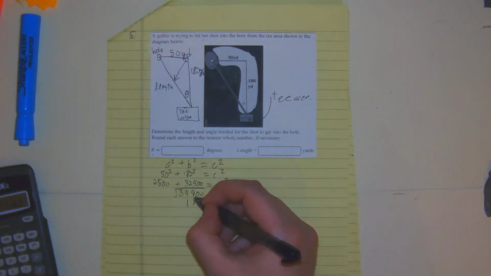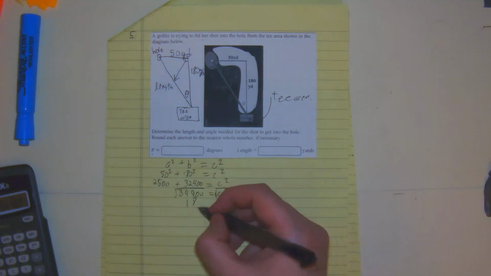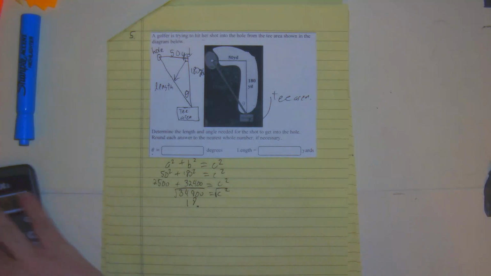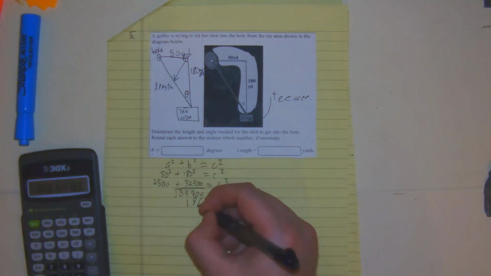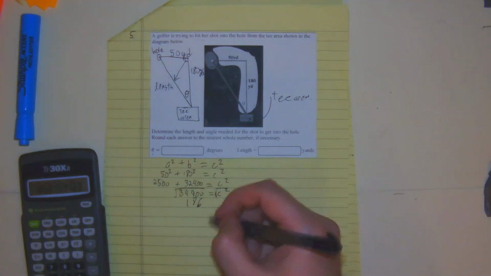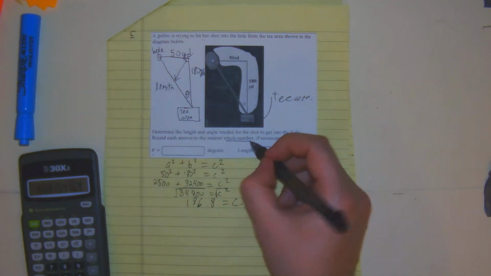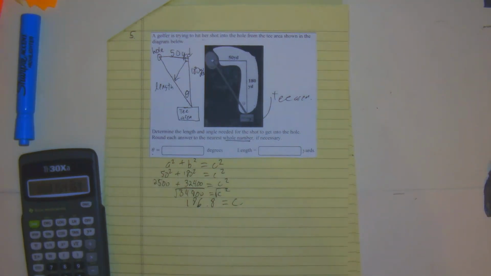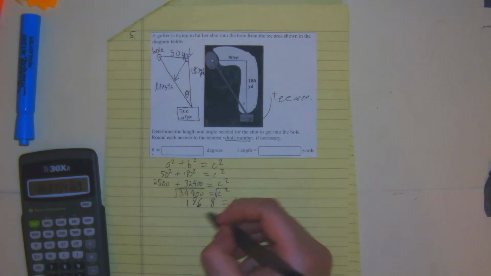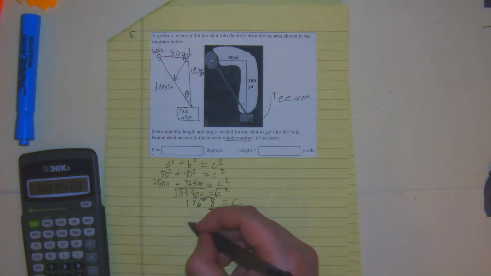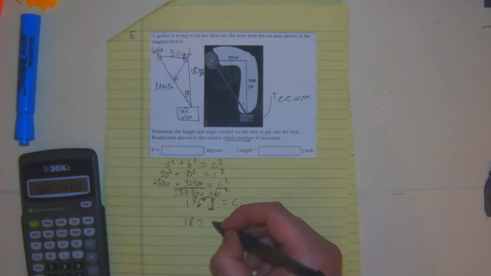And you get about 186.8 equals c. They want us to go to the whole number. So this would be an 8. That would round it up because it's greater than 4. So this one is about 187 yards.